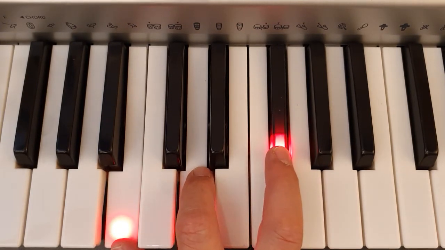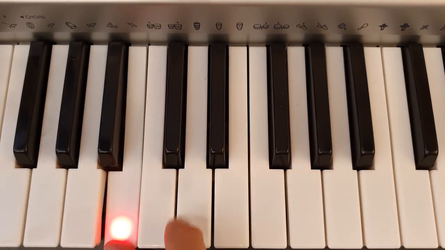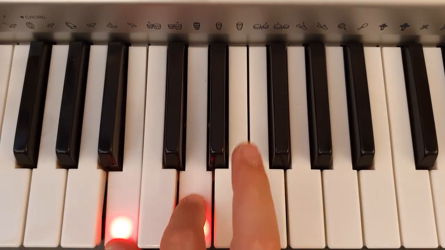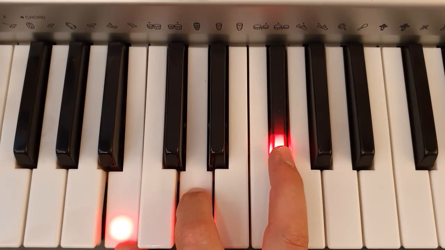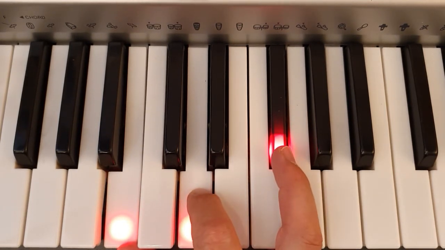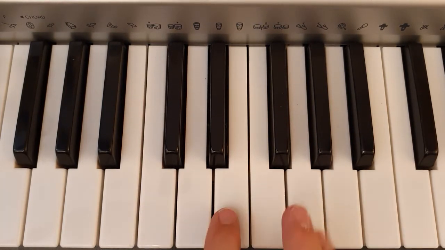So, minor chord, start off on the B, 1, 2, 3, and then 4. There we go, B minor chord. Take a screen grab if you want of that, for reference. Let's go to the C chord. Originally it looked like that.